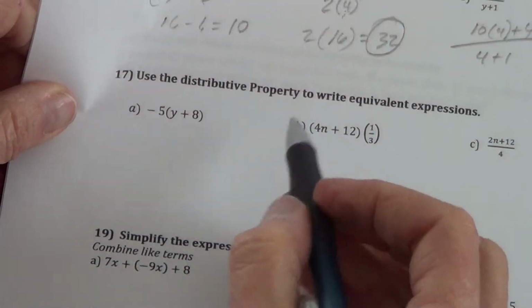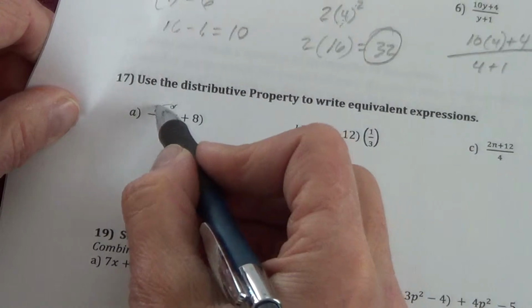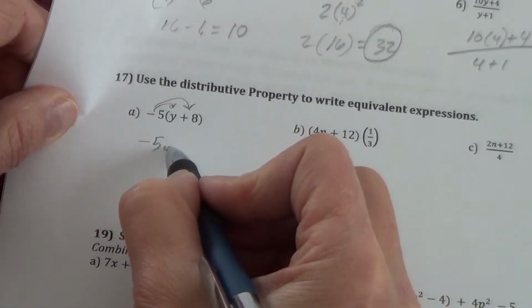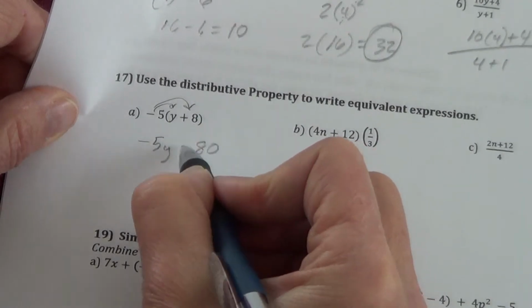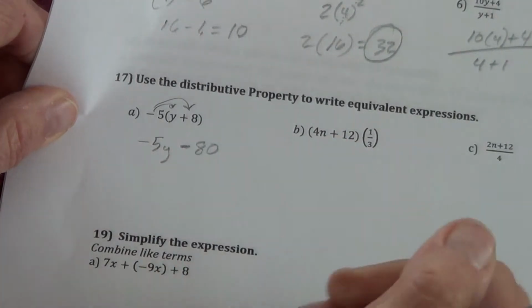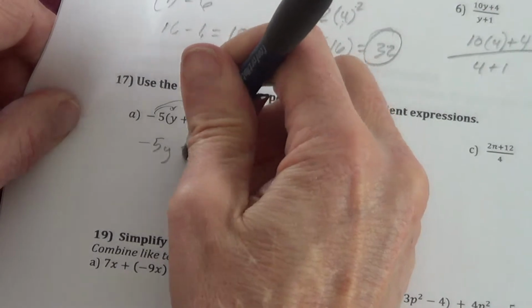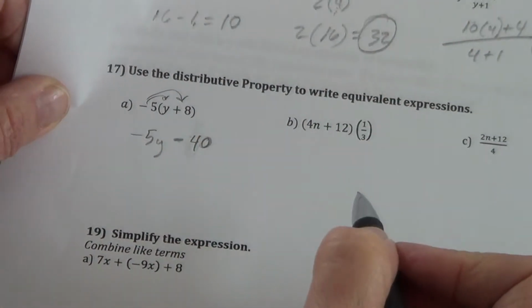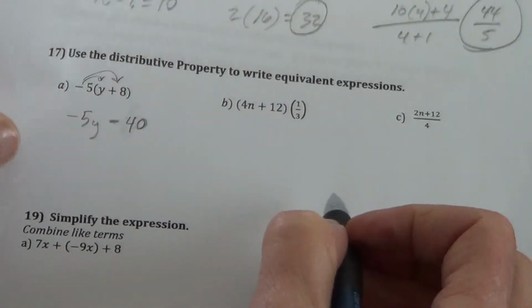Okay, use the distributive property. That's when we distribute things. Remember, I distributed candy in class. Negative 5y minus 80. I'm sorry, minus 40. 5 times 8, 40. Whew, I'm getting tired this morning with my mistakes.